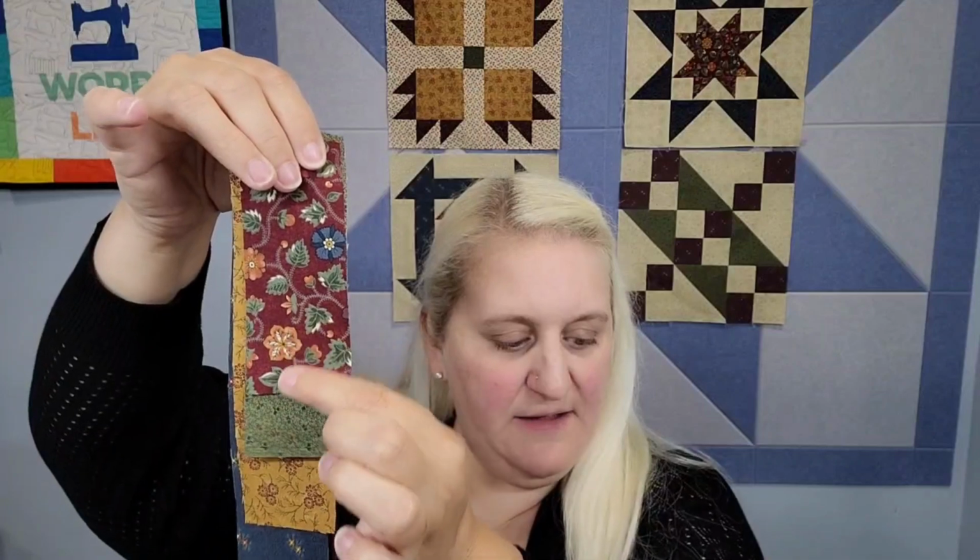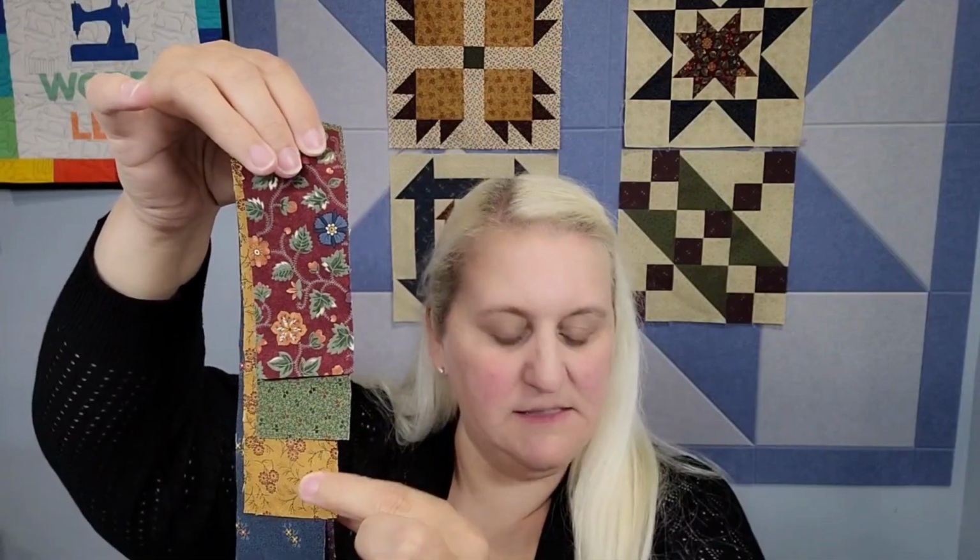So this is a 3.5 inch square. These are all 2 inch wide strips. Again, 5, 6.5, 8, 9.5, 11, 12.5.